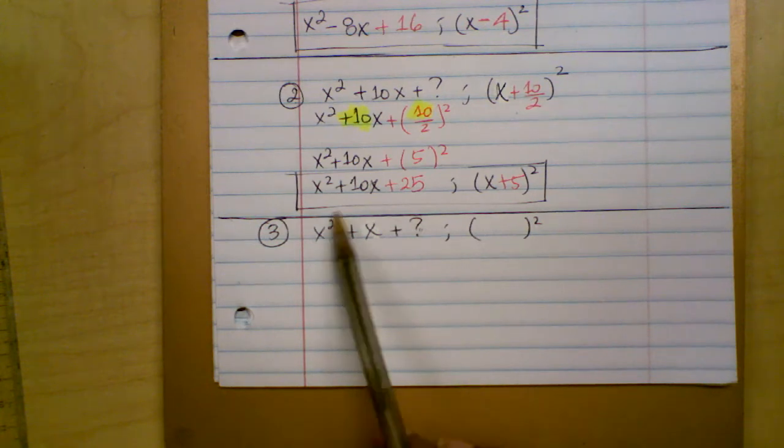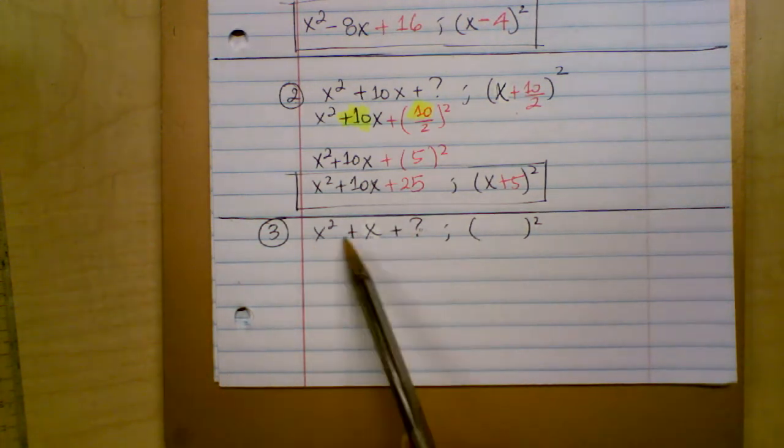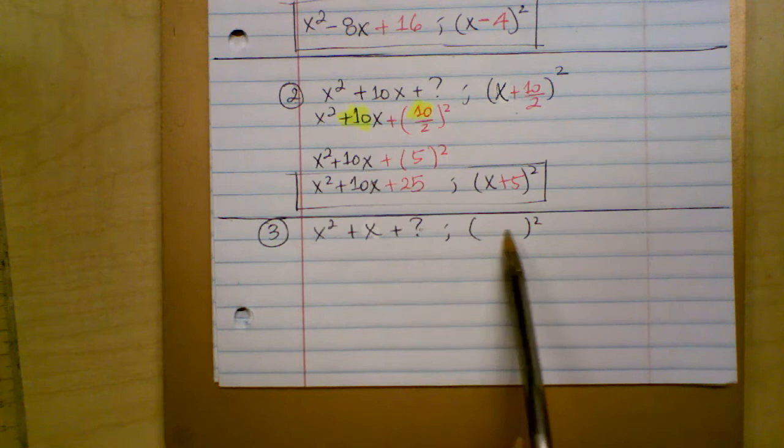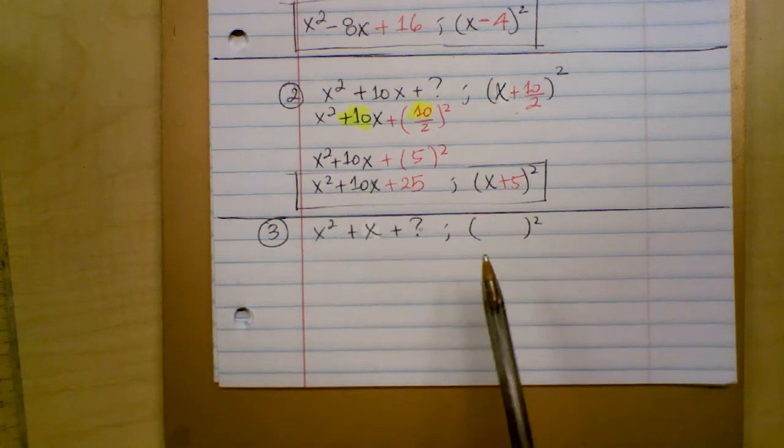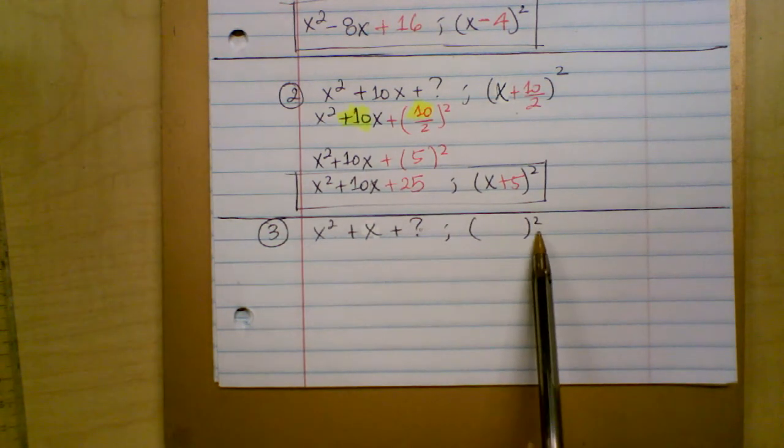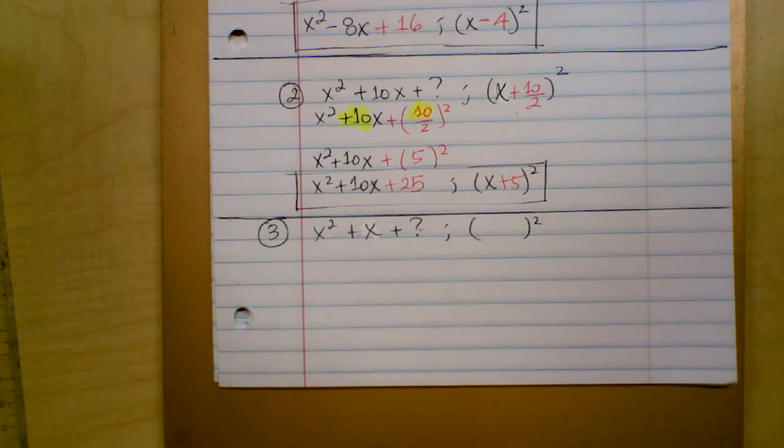Okay, for this quadratic expression, what number would you add to x squared plus x in order to complete it as a square? Okay, so please pause the video and do it.